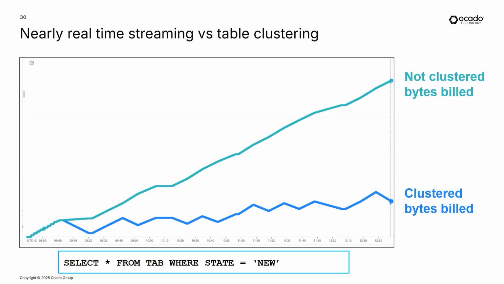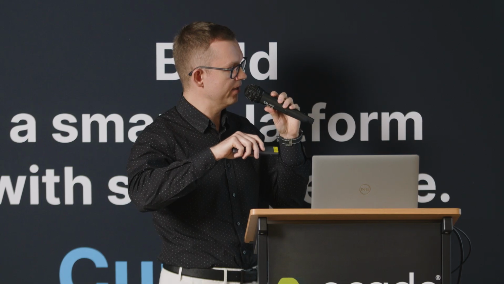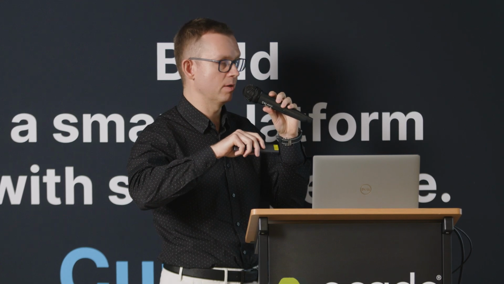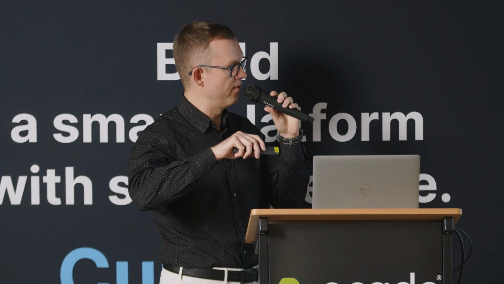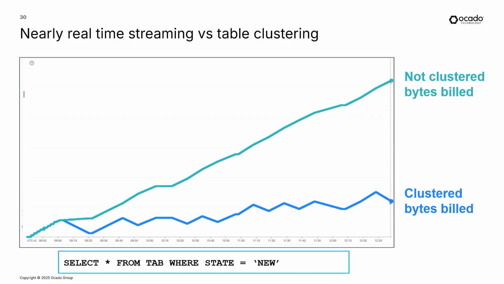So as you can see at the very beginning, it's almost the same. For not clustered tables, it's constantly growing. And we see that reclustering appears at some point. When we load more data, then again, reclustering appears. And like this till the very end. After the test, reading the data from the clustered table for only one value reduces the volume of the data being scanned by 80%.